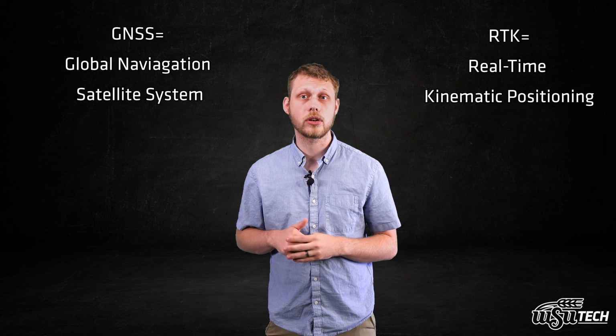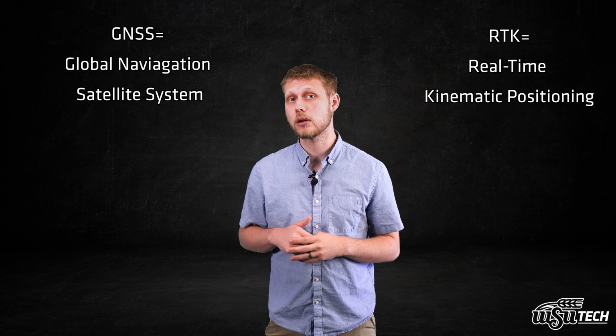Next, positioning. LiDAR accuracy depends heavily on your drone's GNSS or RTK system. If your GPS signal is weak or unstable, your point cloud will be noisy or misaligned. So always check your satellite connection and make sure your corrections are being applied in real time.